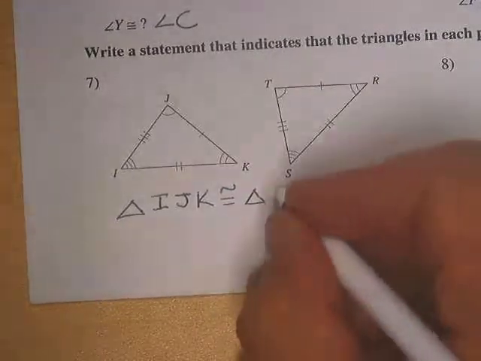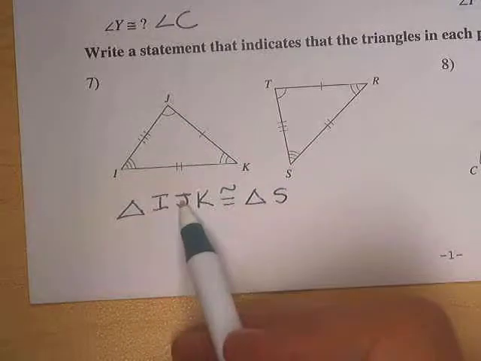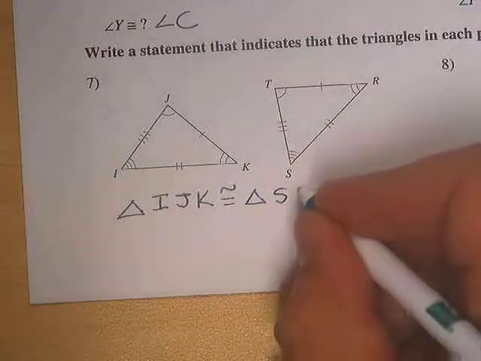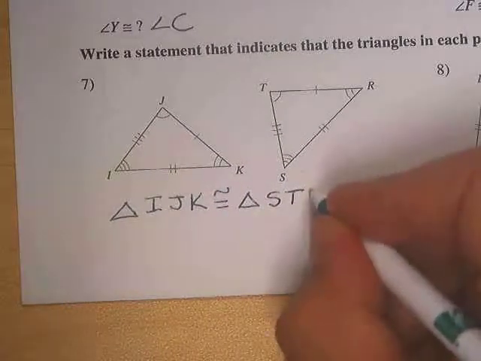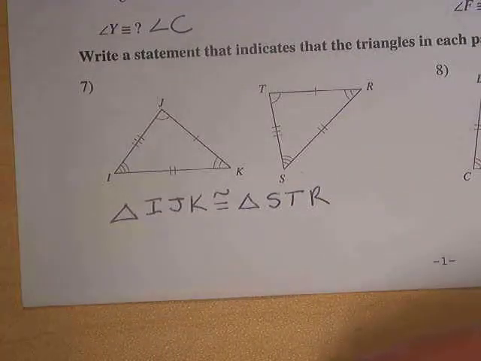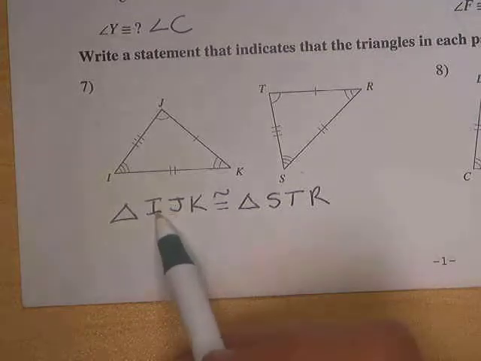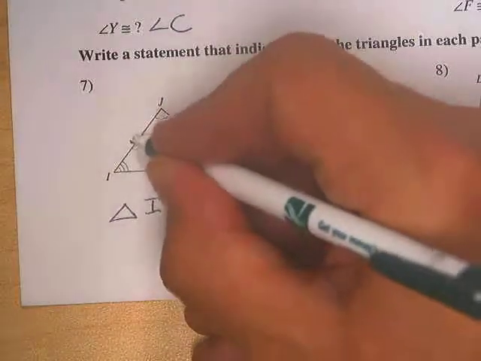So I has 3 marks, right? So S also has 3 marks, so that's what I'm going to start with. J has 1 mark, and T has 1 mark, so I'm going to put T second. And K has 2 marks, R has 2 marks, so R is going to go right there. So this is going to be my congruency statement.